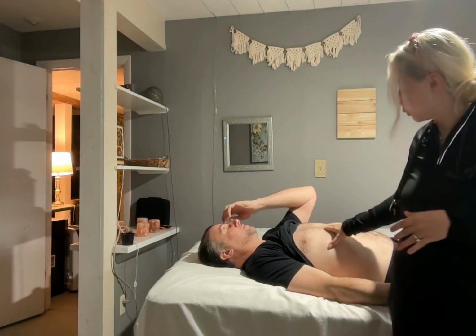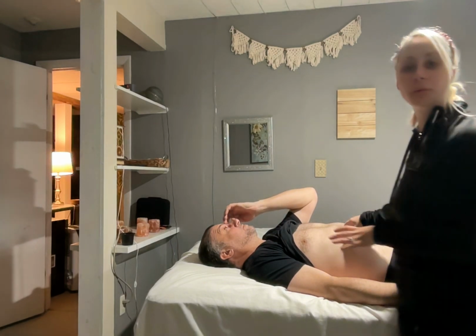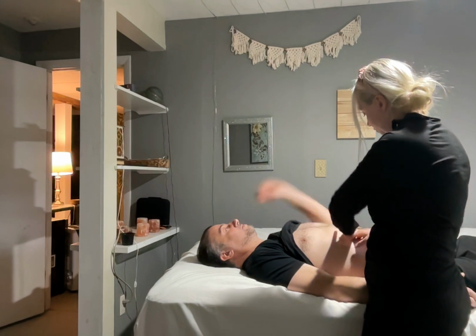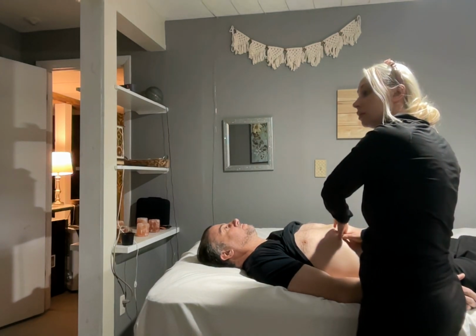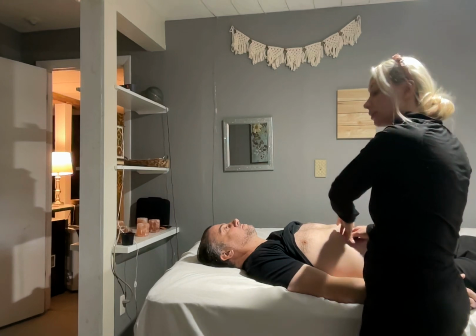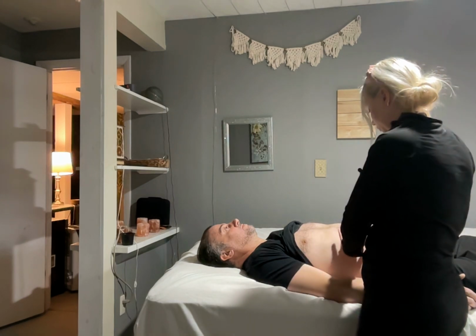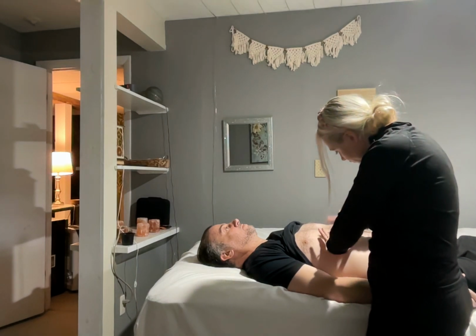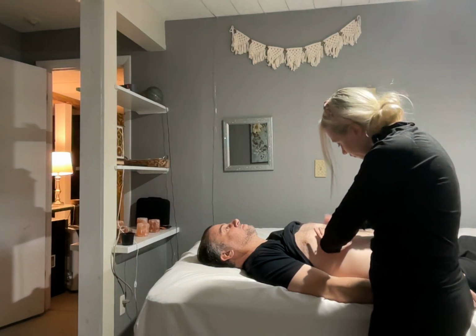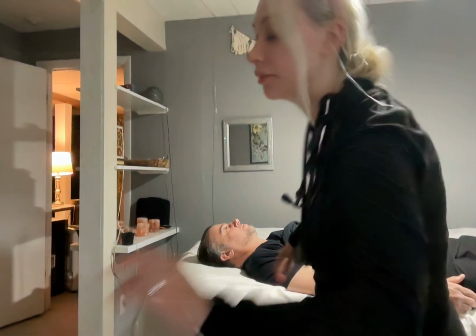We're going to be checking the midclavicular line for the liver. So we're going to palpate. And measuring out that liver.